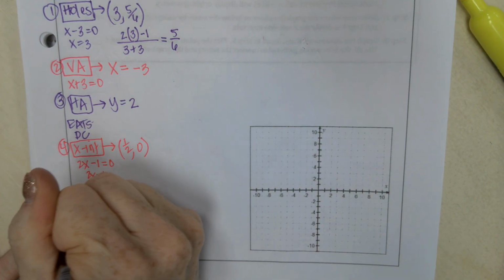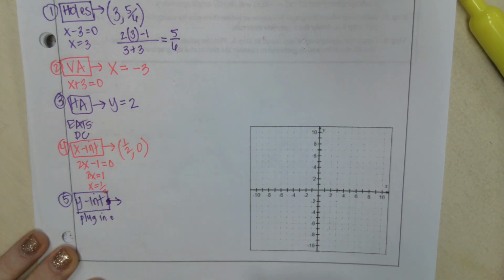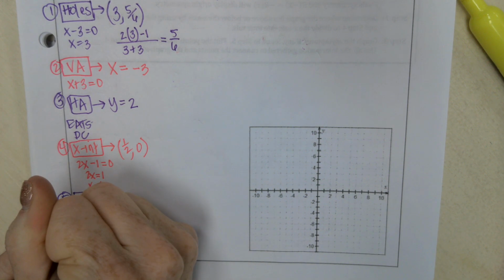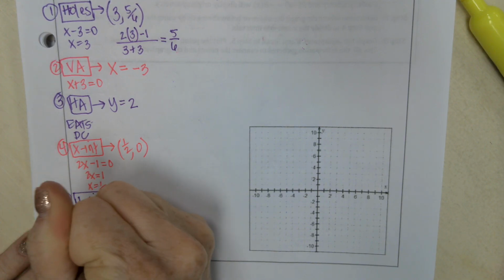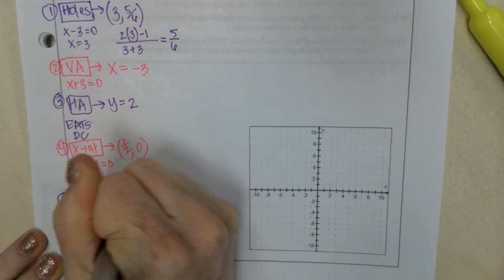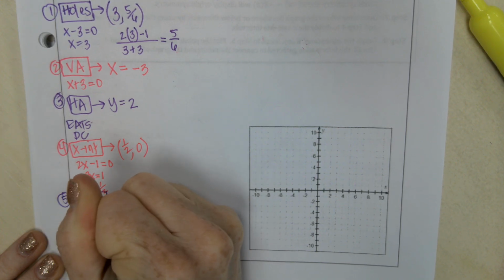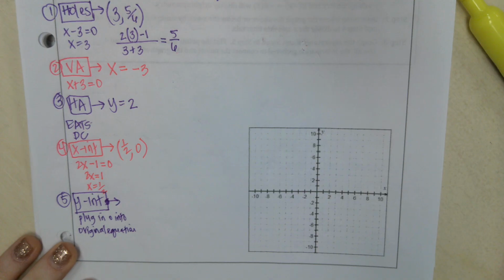And this is where I plug in 0. Okay, but we plug it into the original equation.